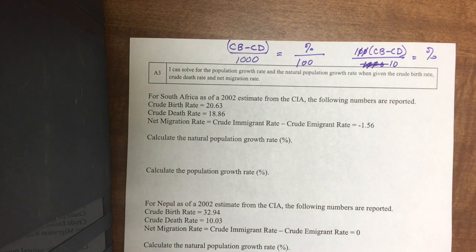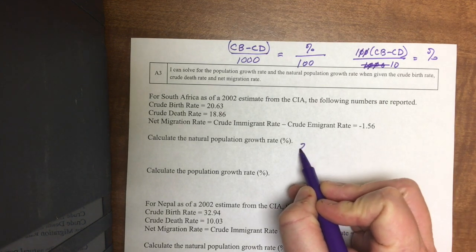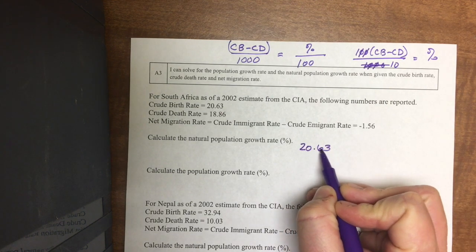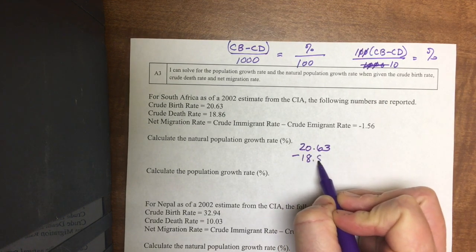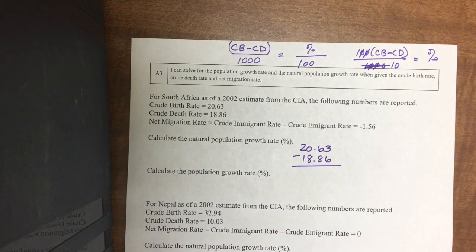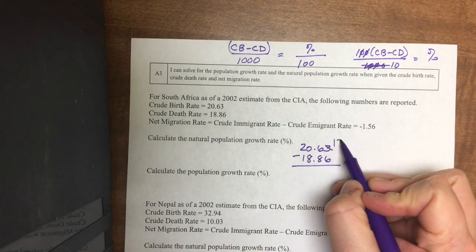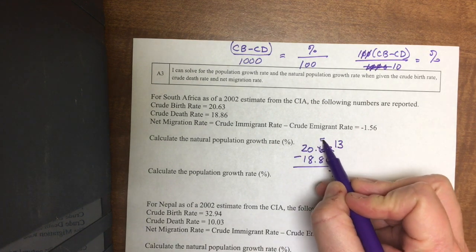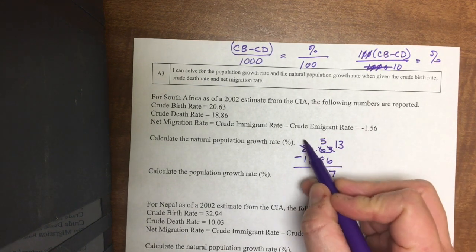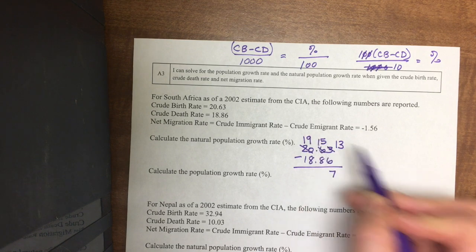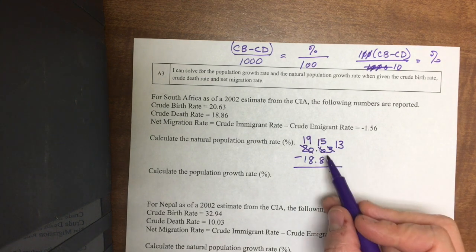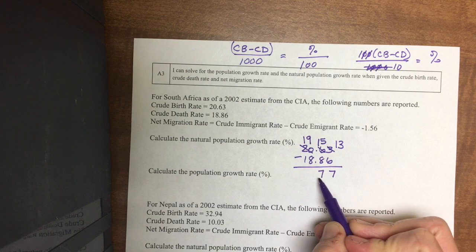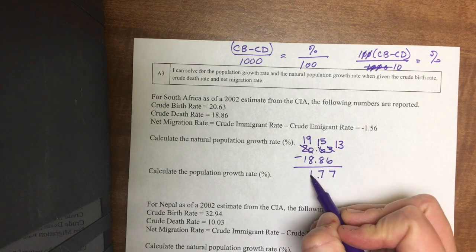So for natural, it's just births minus deaths. So I'm going to take 20.63 minus 18.86. I have to do a little subtraction by hand. For several of us, it's probably been a long time since we've done that. Borrow the 5 from there. Then I'm going to make this 19 and make that 15. 15 minus 8 is 7. 19 minus 18 is 1.